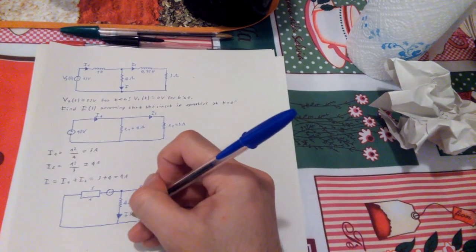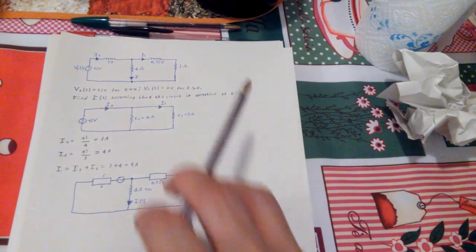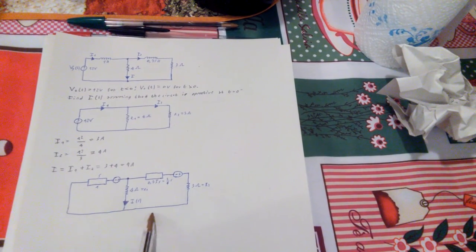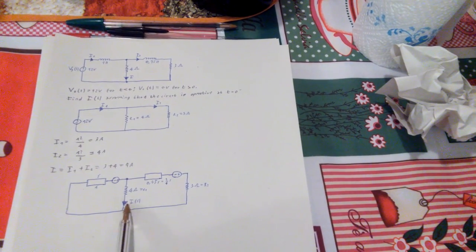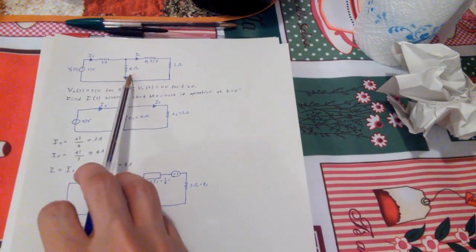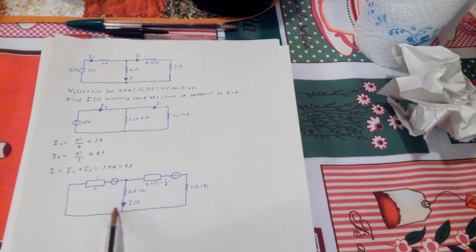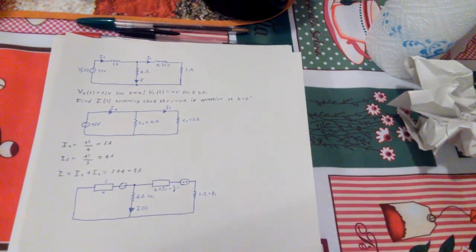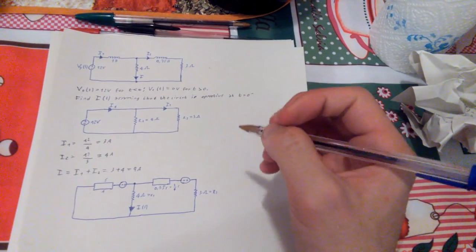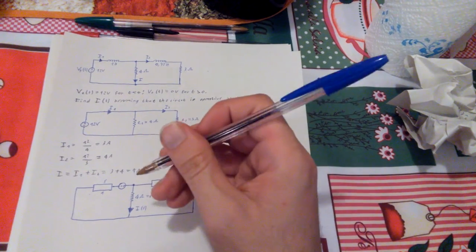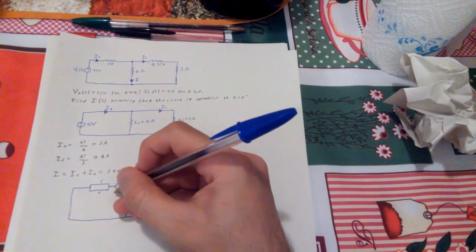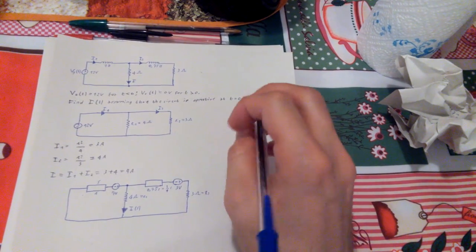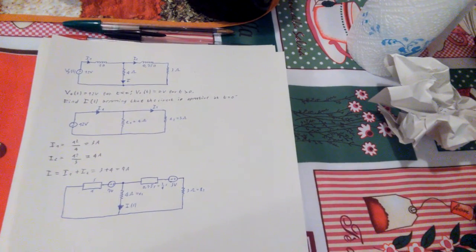This I of S is what the problem is asking us to find, so this is going to be our I of S. And the generator over here is going to be 7 volt and 3 volt because it's split.